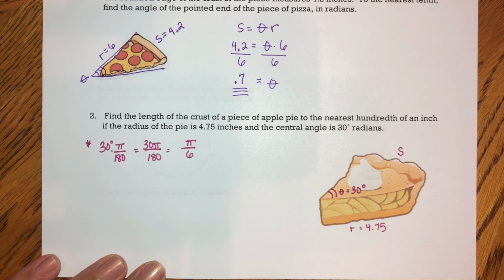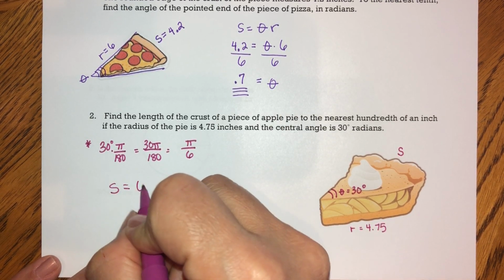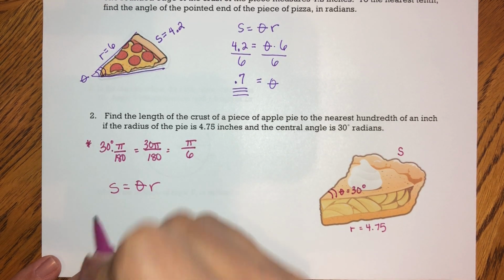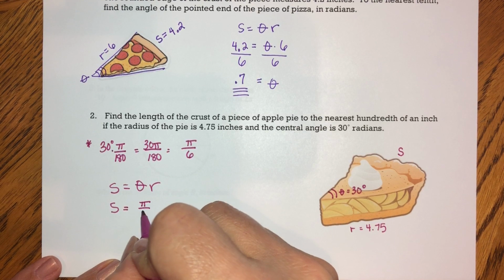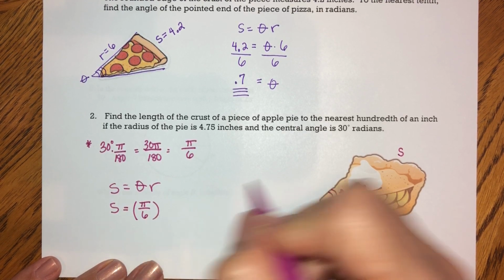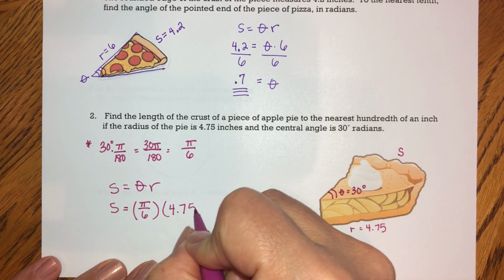Once it's reduced down to pi over 6, now I'm allowed to use the SOR formula, S equals theta times R. S is what I'm trying to figure out. What am I multiplying here? Pi over 6, that's my angle, times the radius, which was 4.75.